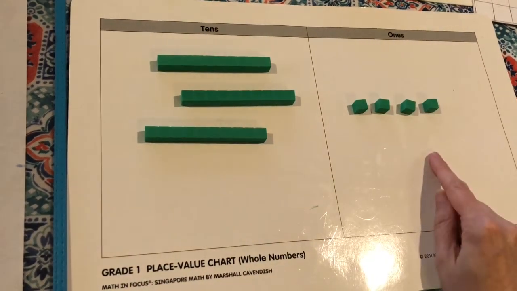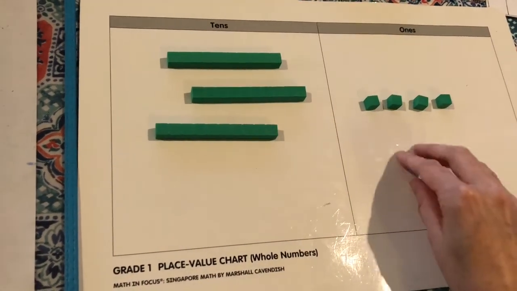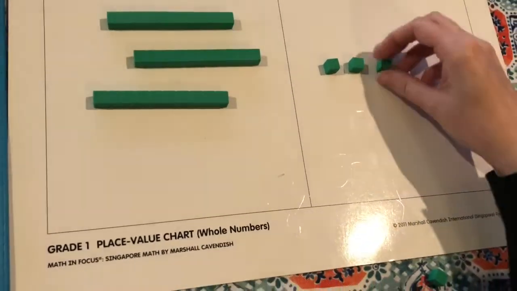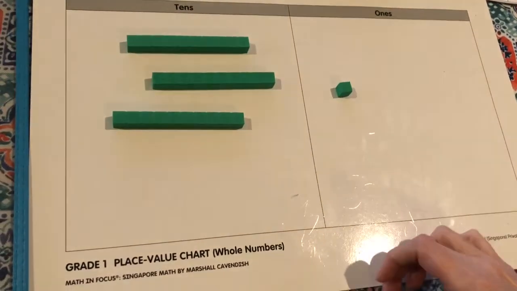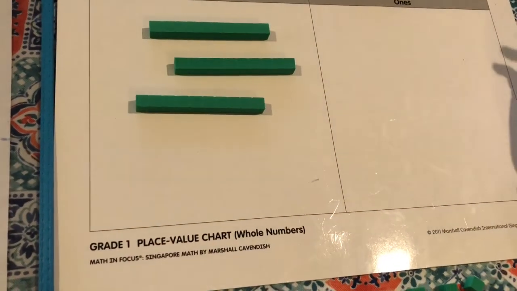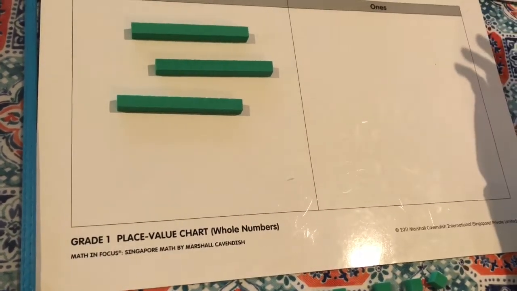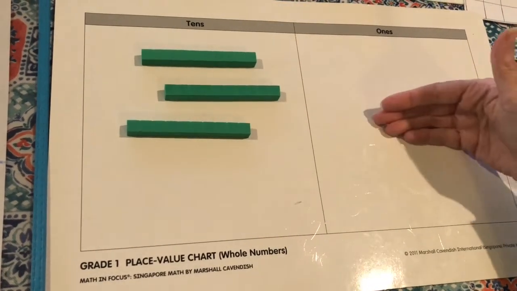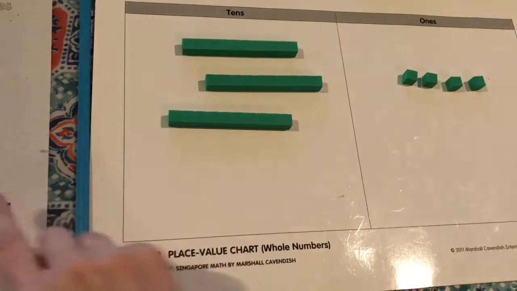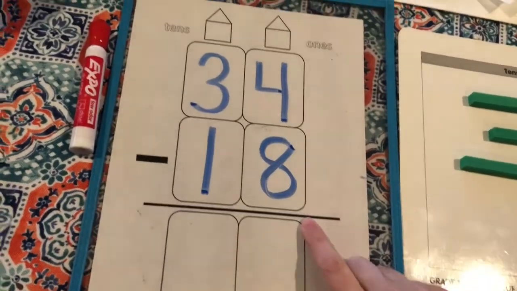If I try to take 8 away from my 4 ones, let's see what happens. 1, 2, 3, 4. Uh-oh, I don't have any more to take away from there. There are not enough ones here. 4 ones is not enough to take away 8 of them.